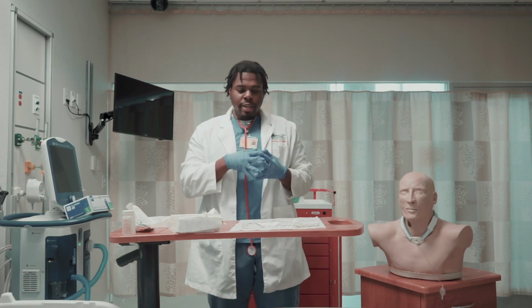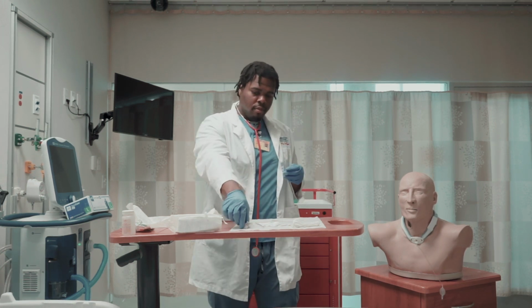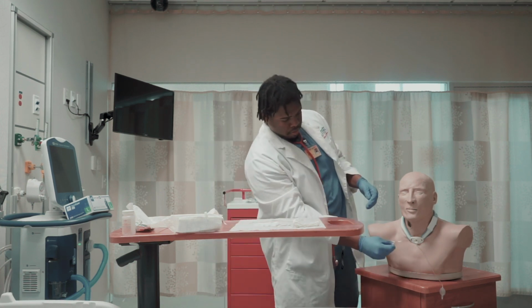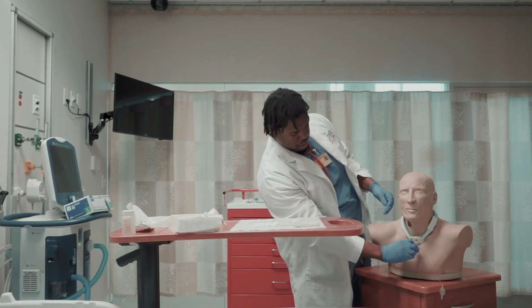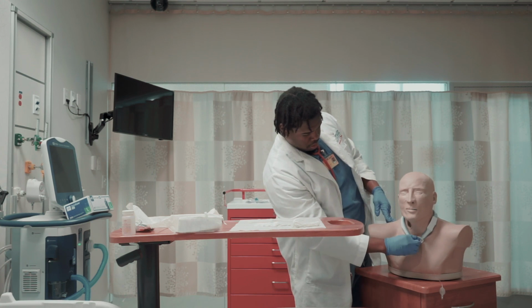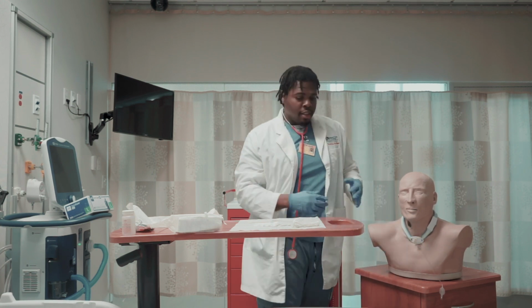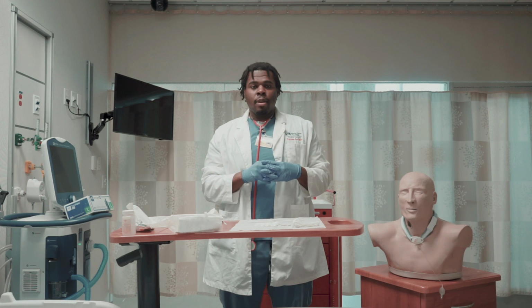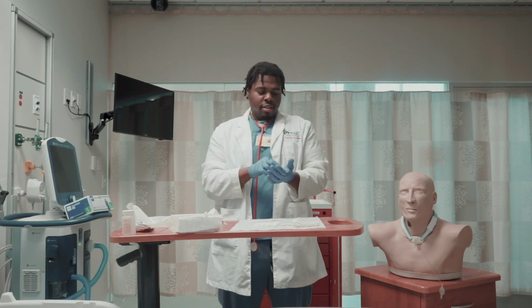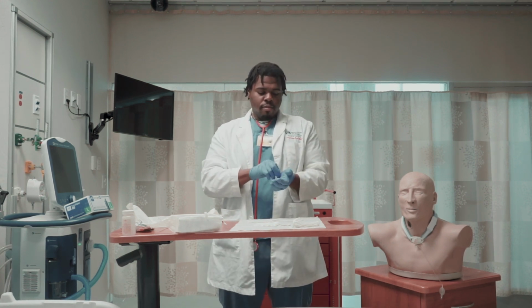Now I'm going to put his inner cannula back in. Now that I've put his inner cannula back in, I'm going to take off my sterile gloves.